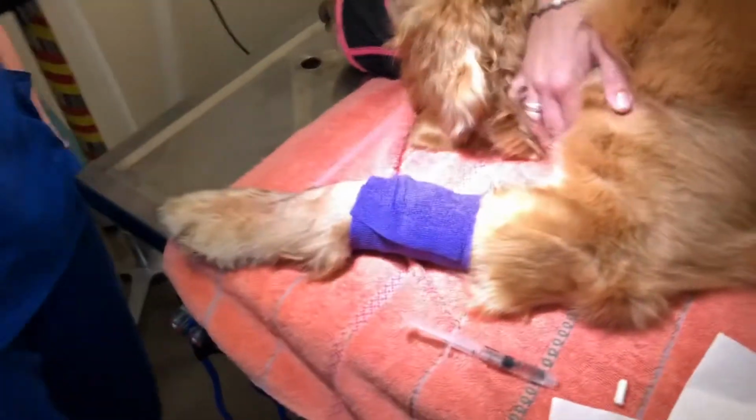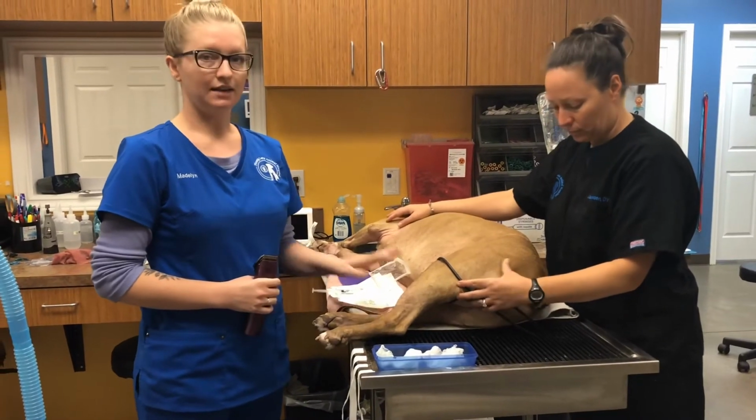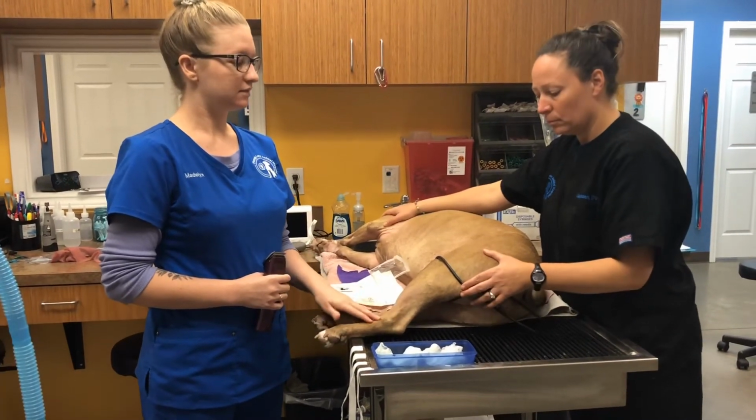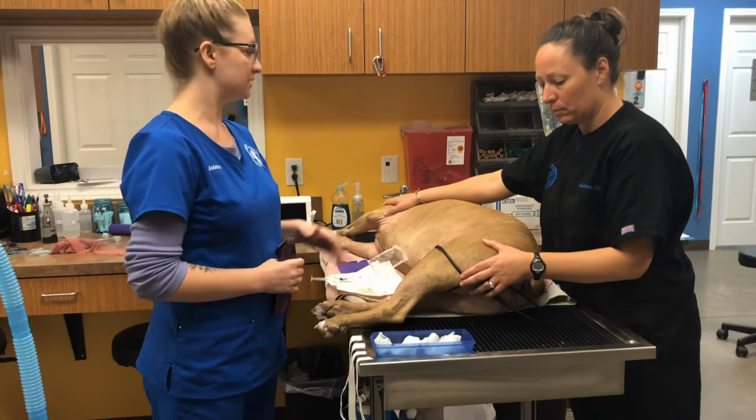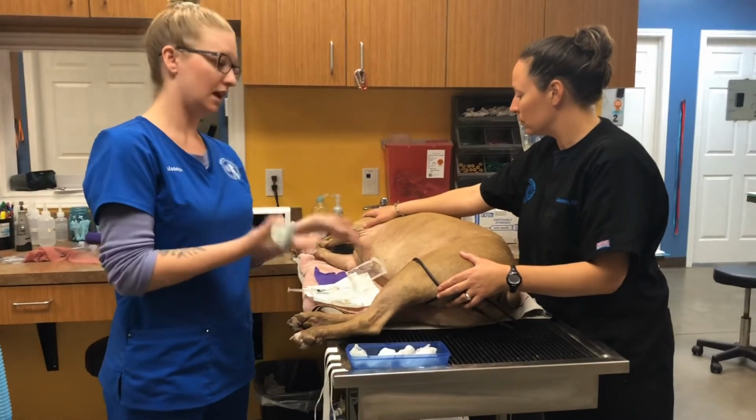And that's it. Okay, now I will be demonstrating the placement of an IV catheter in a lateral saphenous vein of a canine patient. This is our patient. She's been sedated. She's ready to be anesthetized, so she's in lateral recumbency.